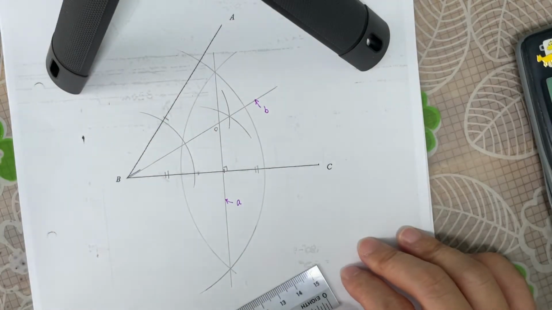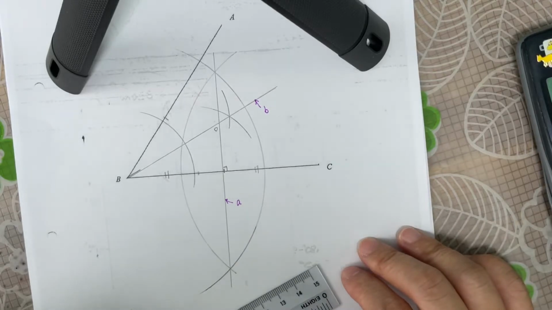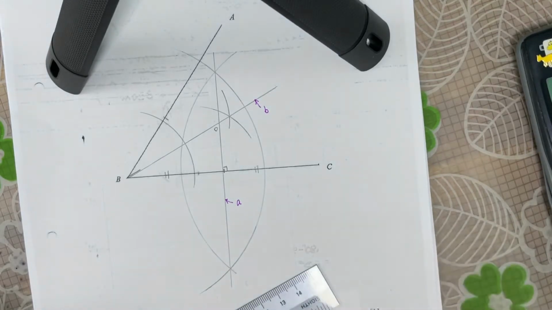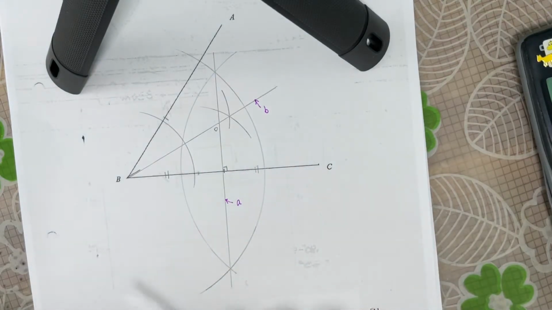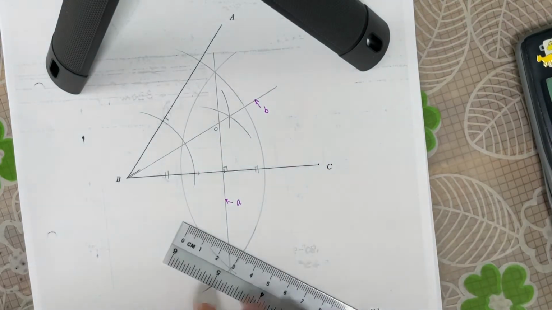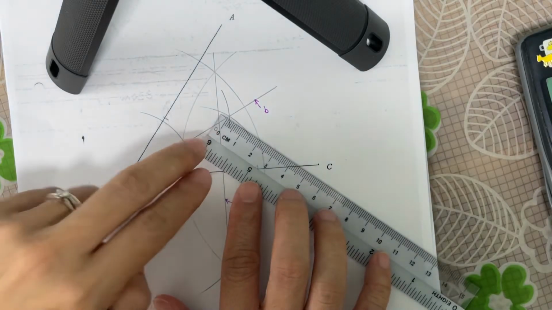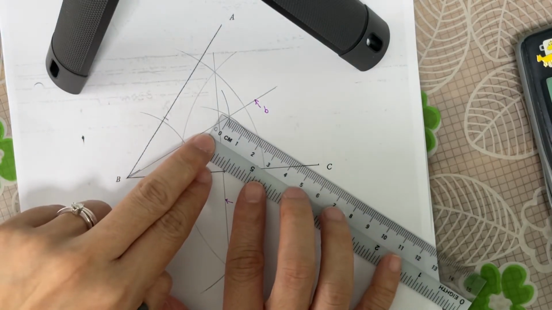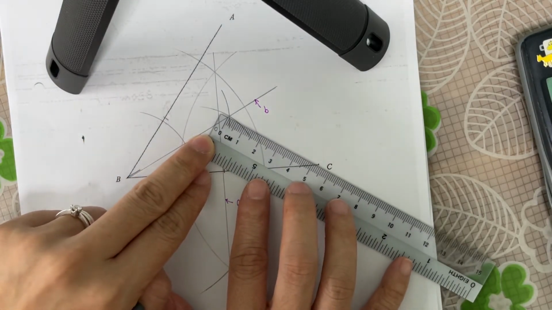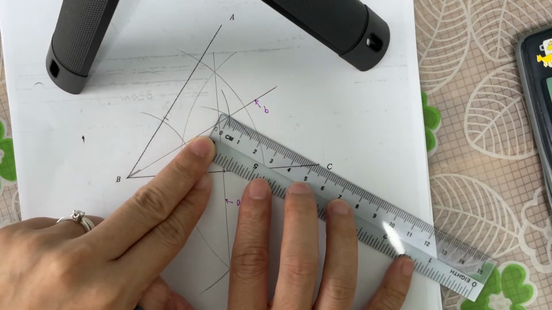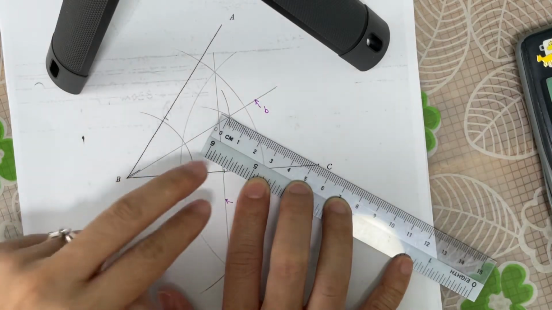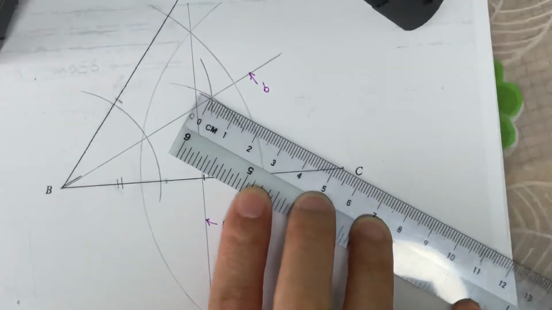Now last question, measure and write down the length OC. Alright, O is here, C is there. So I need to measure its length. So I place the 0 mark of the ruler at O, and I am going to put the other side of the ruler at C. Okay, and I'm going to measure it.